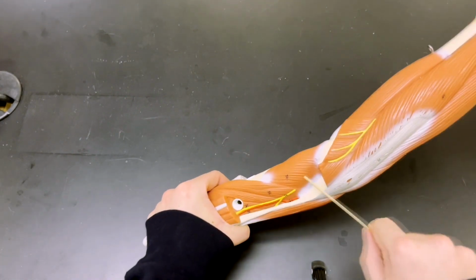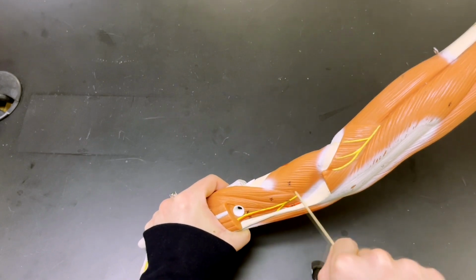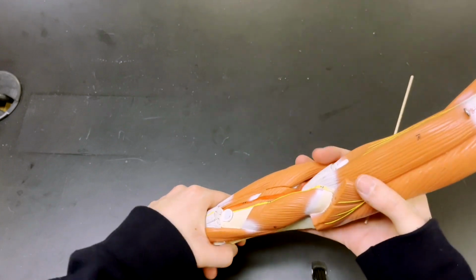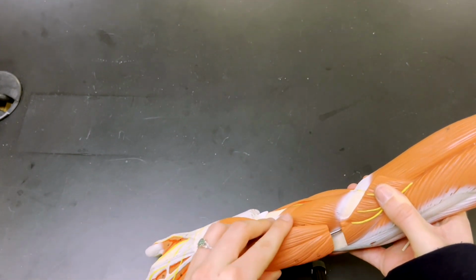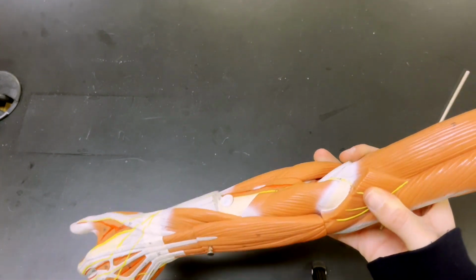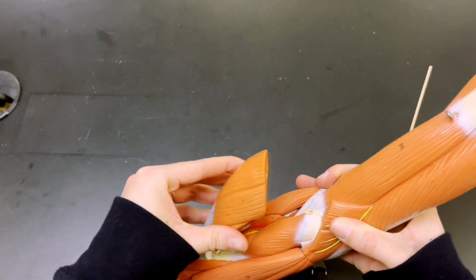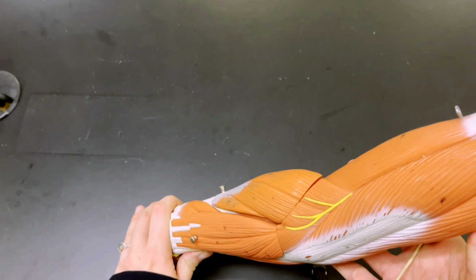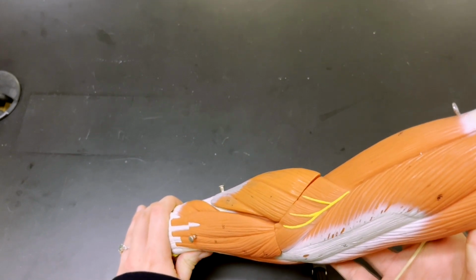We can also see a little bit more of it if we keep taking off some muscles. So we can see it from this view and from this view. Let's go ahead and put these muscles right back on our model. All right, so now that we've got our supinator down, we can find our flexor carpi radialis.